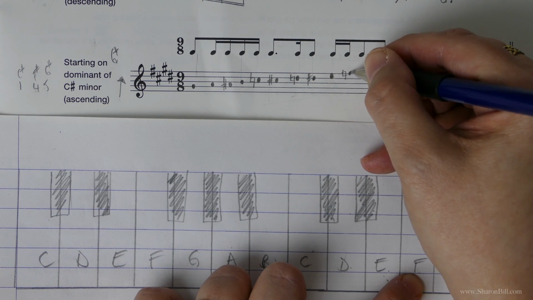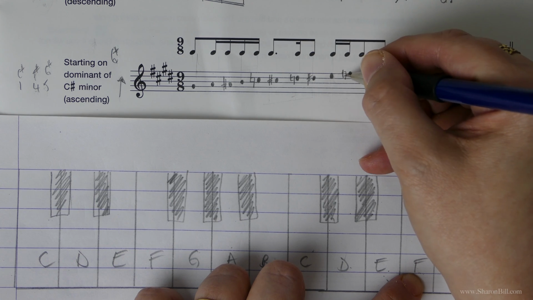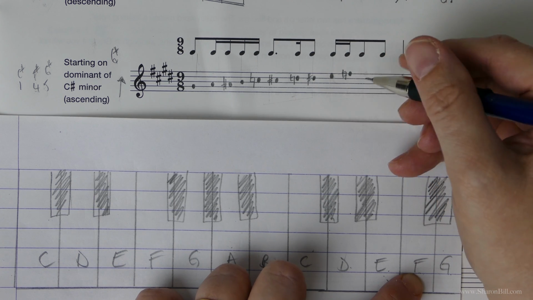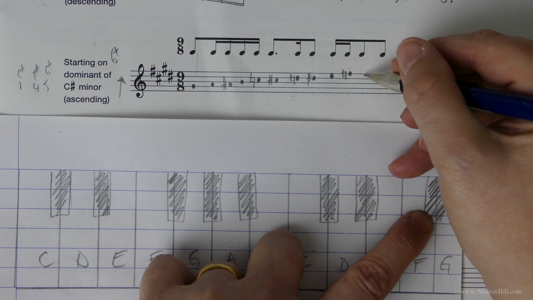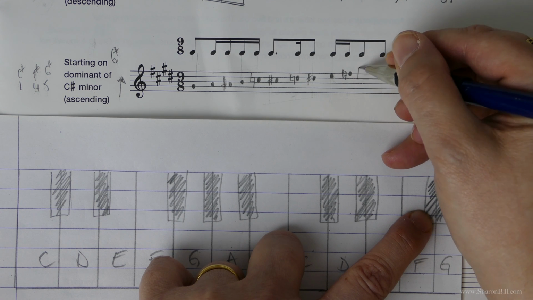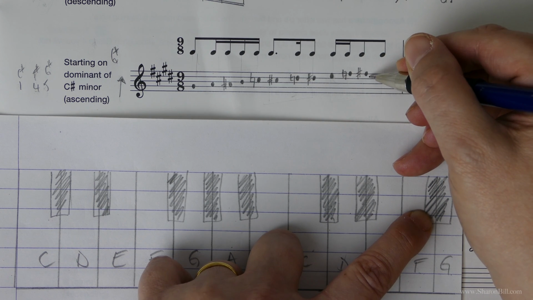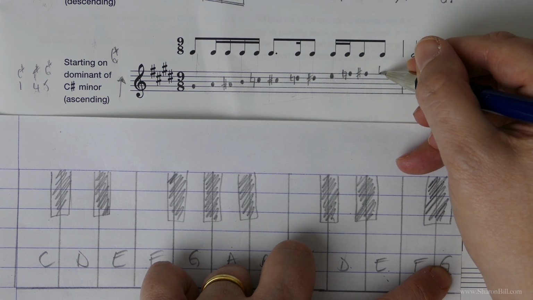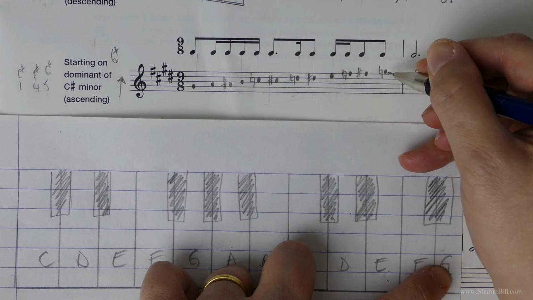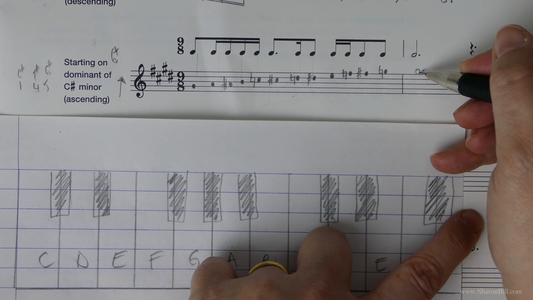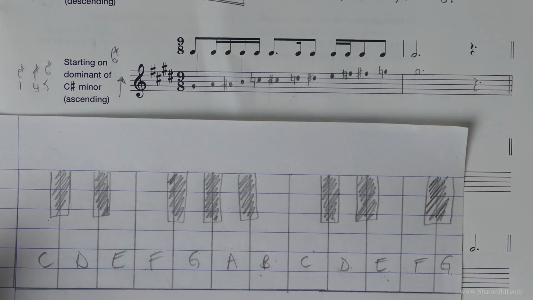We could call it E sharp, but we've got F natural. And then pop the key signature back, so we need a sharp back. F sharp. And now we want a G natural, so cancel the key signature. And then the next one will be our G sharp, so we know we're home and dry.